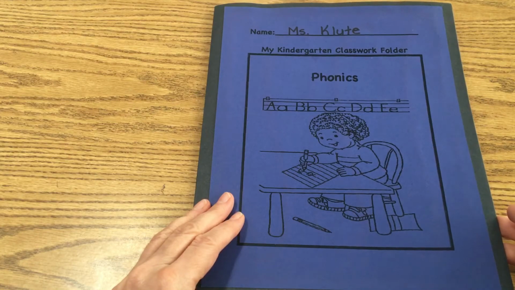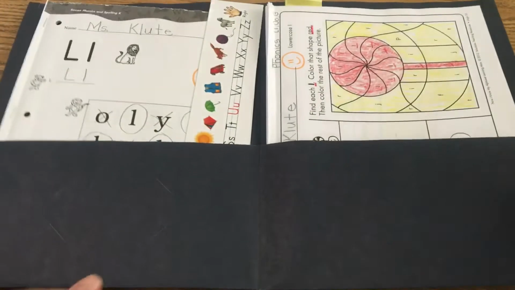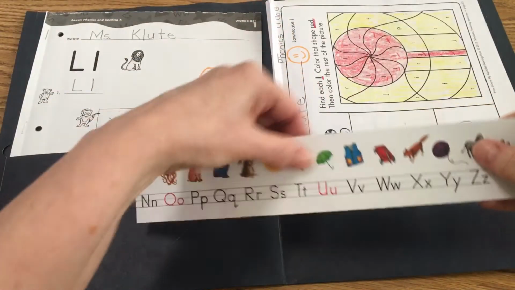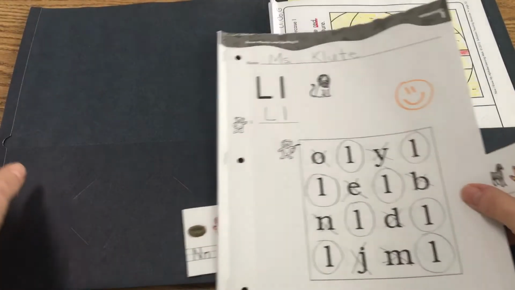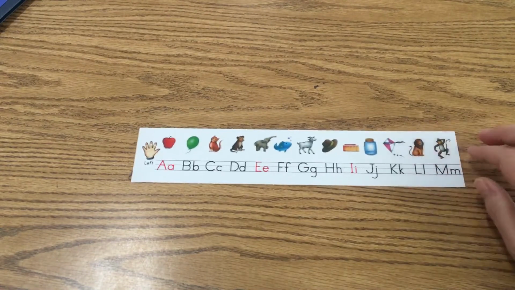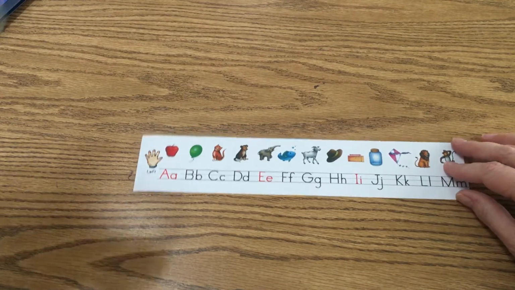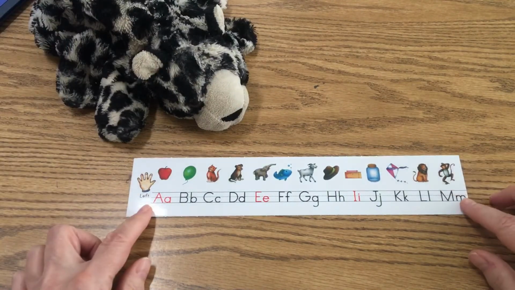It's time for phonics, boys and girls, and we're going to start with our alphabet strip and then work with our Saxon Phonics workbook. Let's go ahead and point and read the letters of our alphabet together first. Okay, Spotty Cat wants to watch.